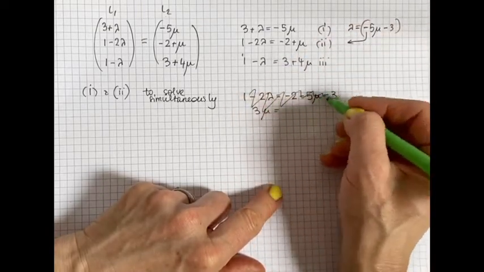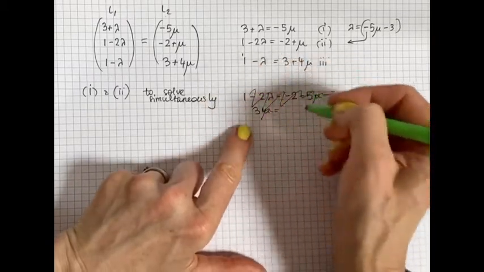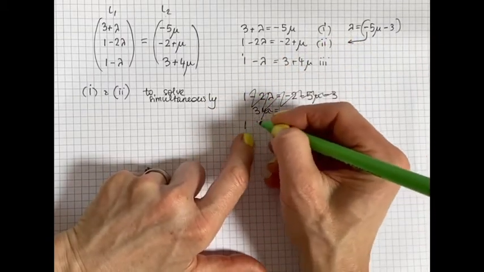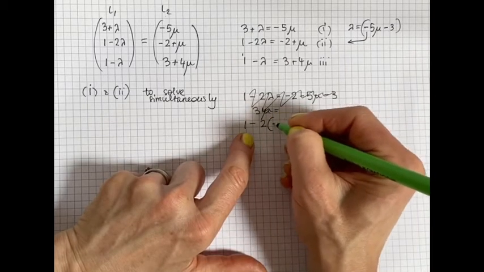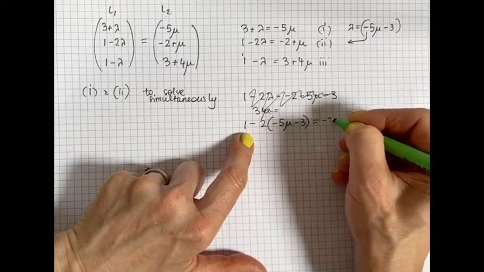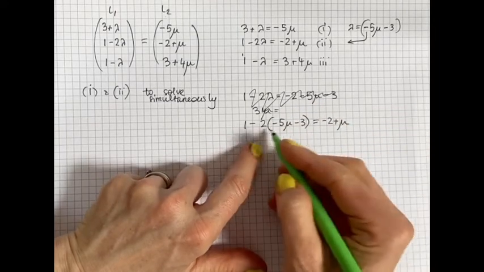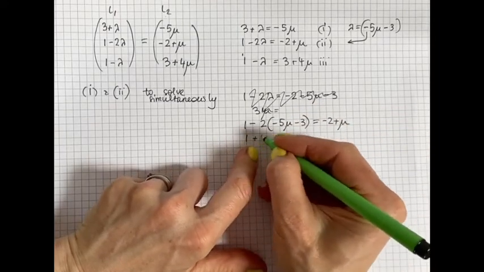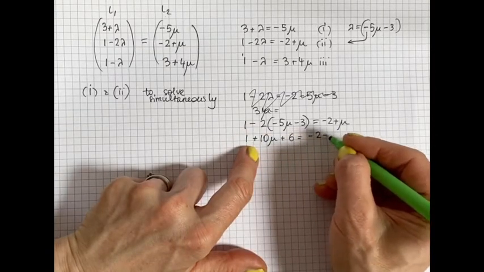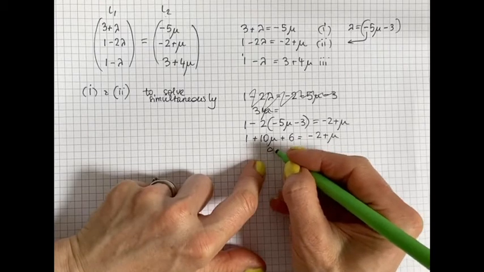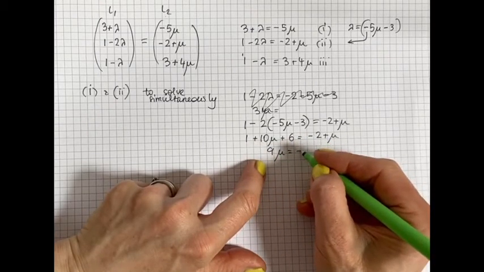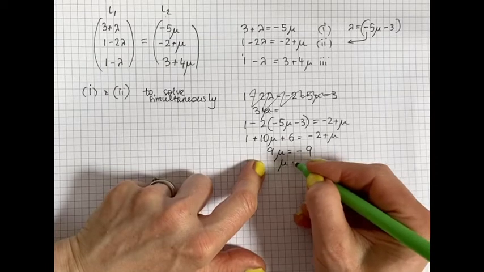Let's try again. Sorry, I substituted in the wrong way around. Let's try again. So you've got 1 plus 10 mu plus 6 is equal to minus 2 plus mu. That gives me 9 mu is equal to minus 9. So mu is equal to minus 1.